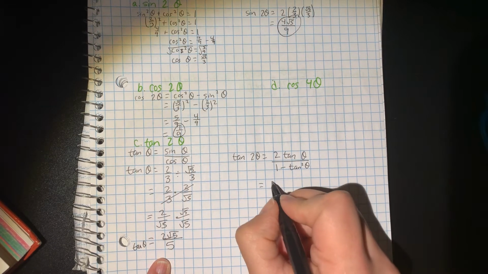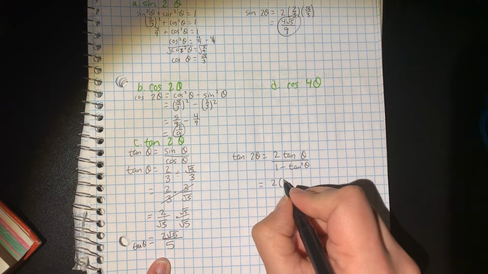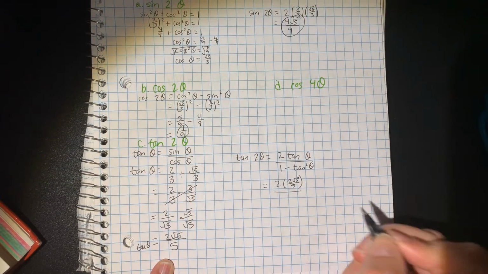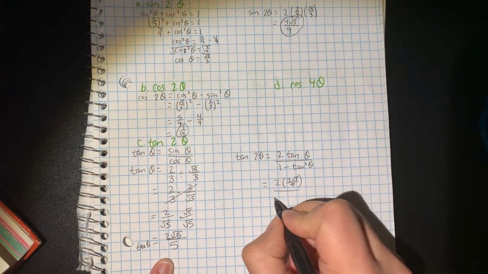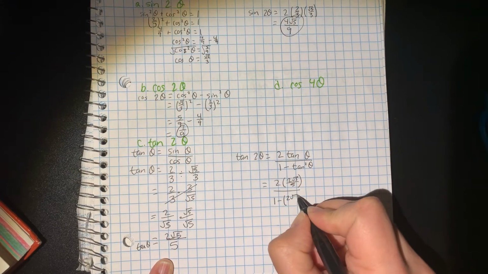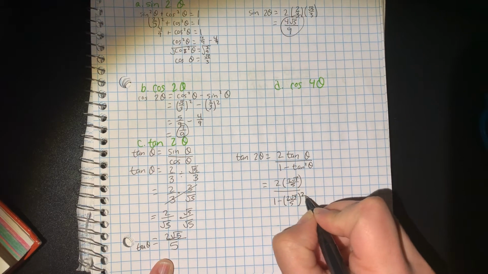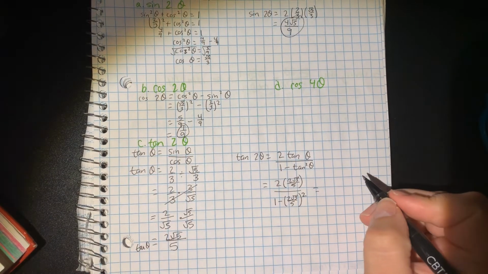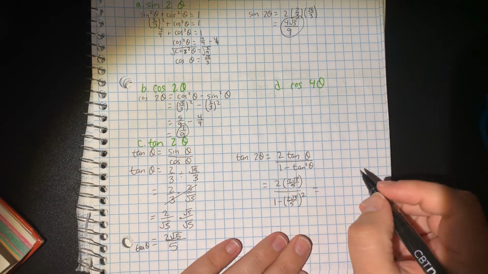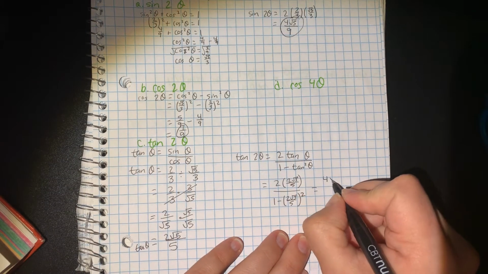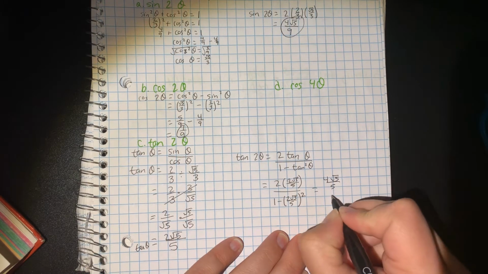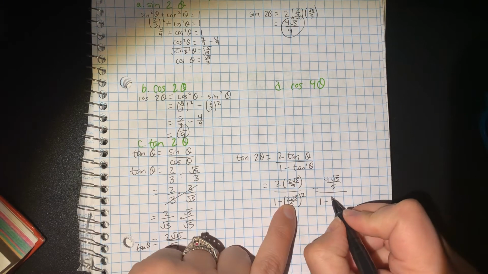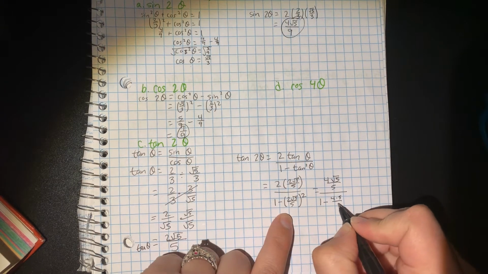I'm going to do 2 times 2 square root of 5 over 5, divided by 1 minus 2 square root of 5 over 5 squared. So now I'm going to have 4 square root of 5 over 5 divided by 1 minus 4 times 5 over 25.